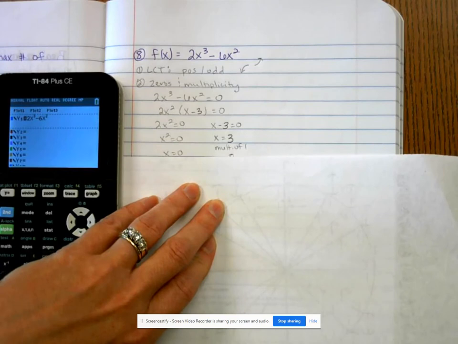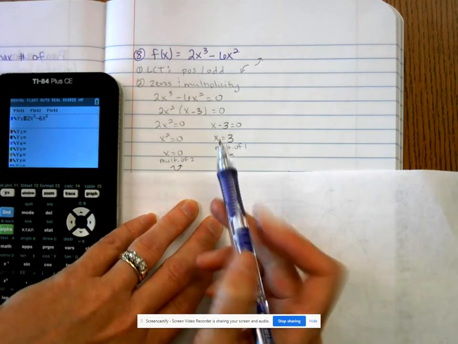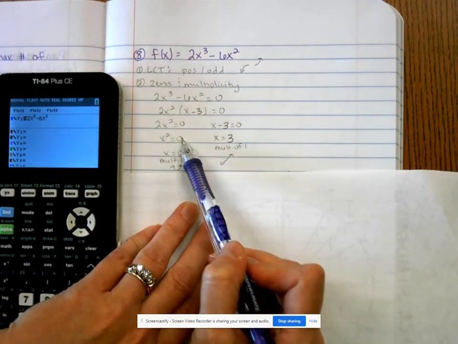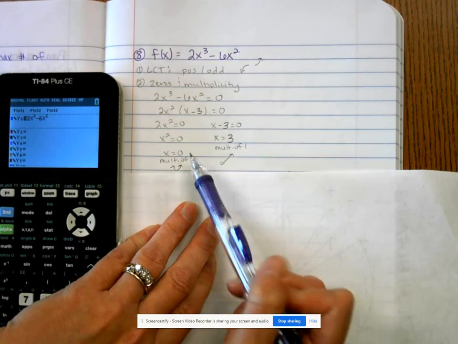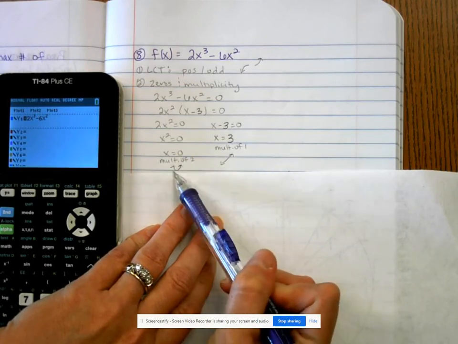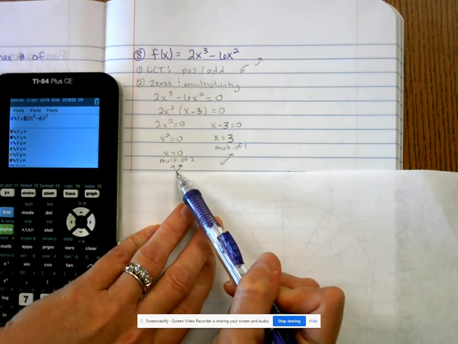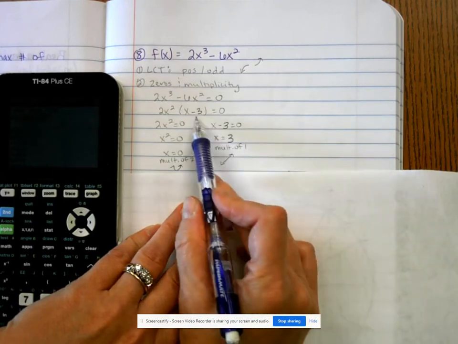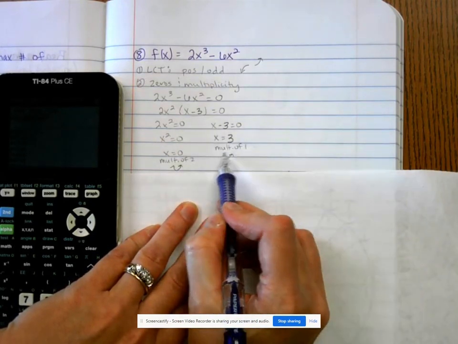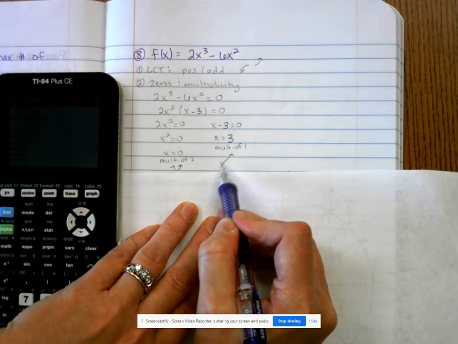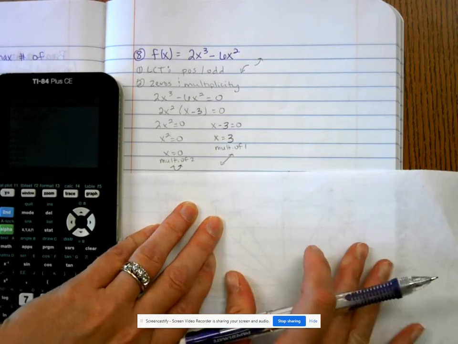Alright, so then talk about your multiplicity. This was an x squared that gave us a 0, so it has multiplicity 2. We're going to turn around at 0. This only happened once. It's linear. So multiplicity of 1, it's going to go straight through at 3.